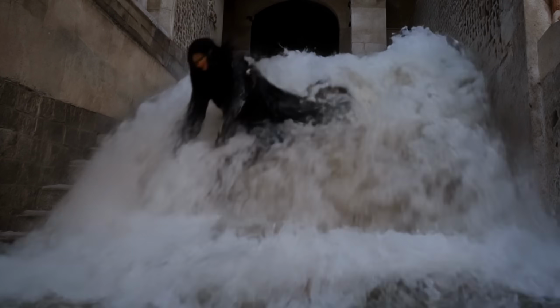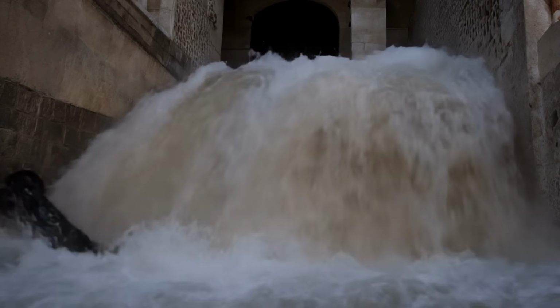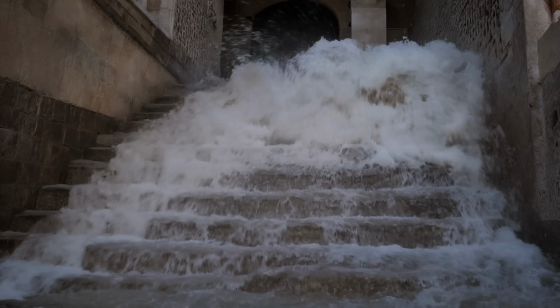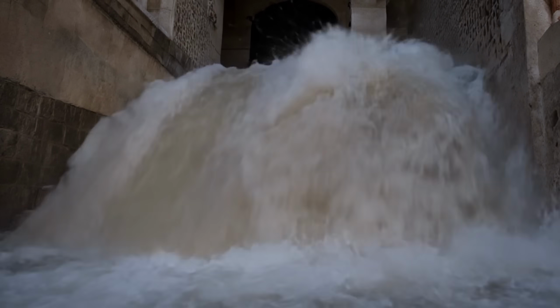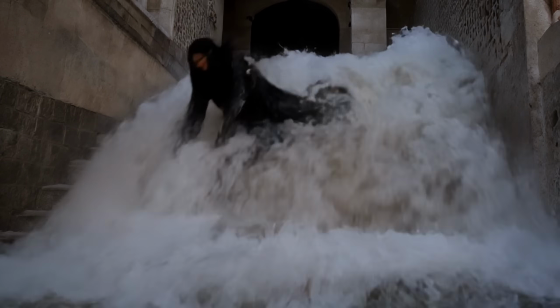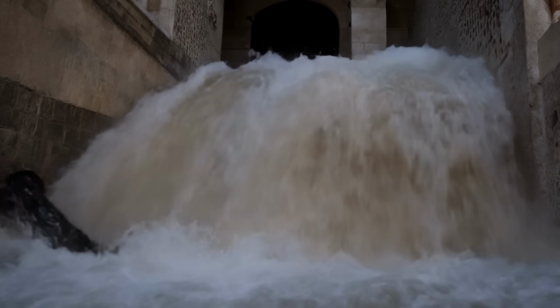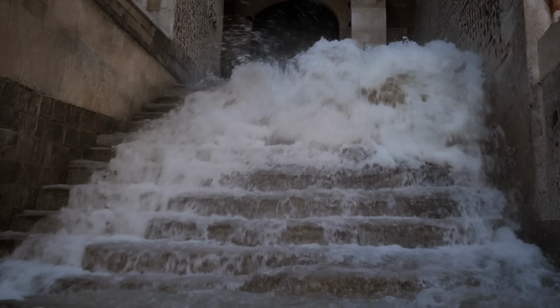So next, I wanted to have the water wash the woman away, and it did that, but it did it in a very funny way. It still works, I would say. You can still use that as a scene maybe, but I mean, it did it, and that's pretty cool.